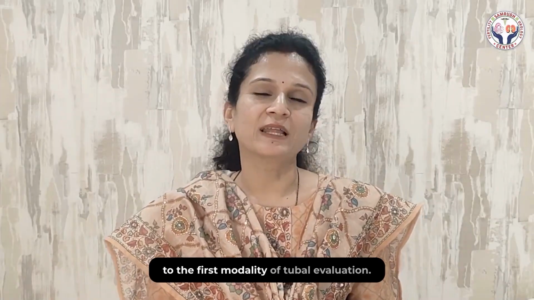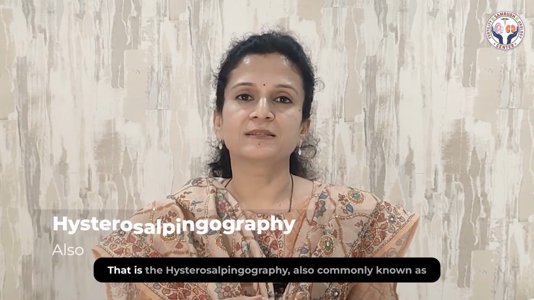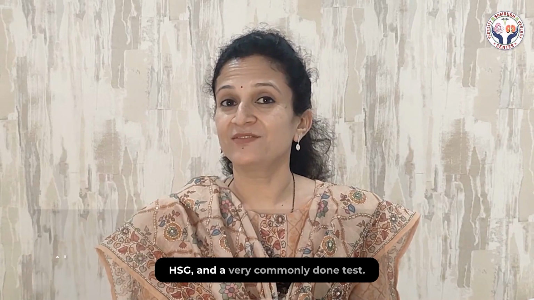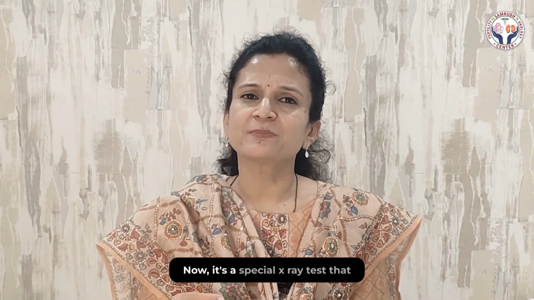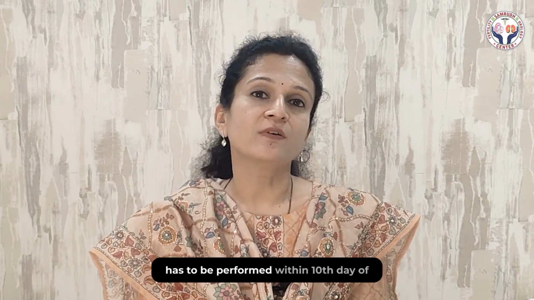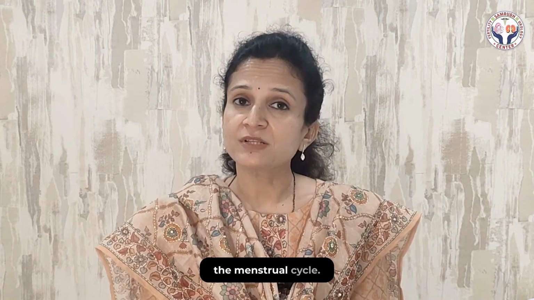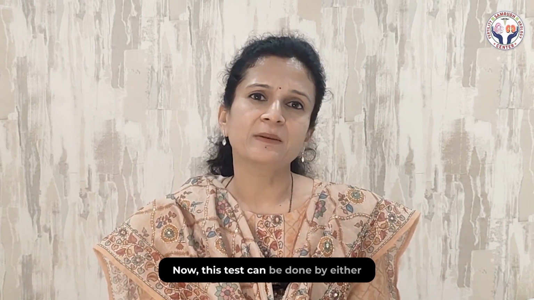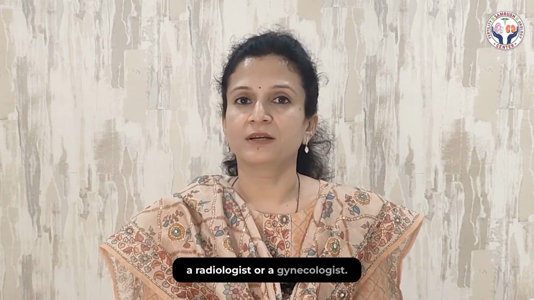Coming to the first modality of tubal evaluation, that is the Hysterosalpingography, also commonly known as HSG, a very commonly done test. Now it's a special X-ray test that has to be performed within the 10th day of the menstrual cycle, and remember that the bleeding should have stopped. Now this test can be done by either a radiologist or a gynecologist.